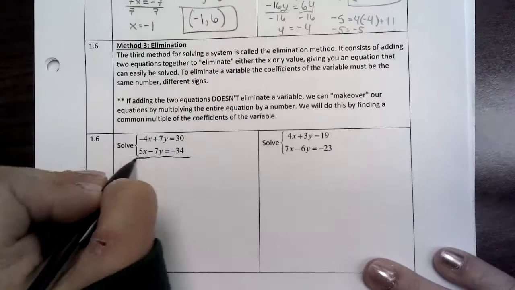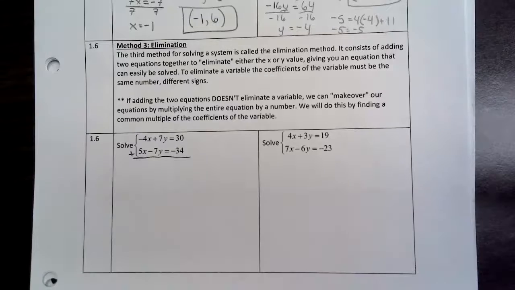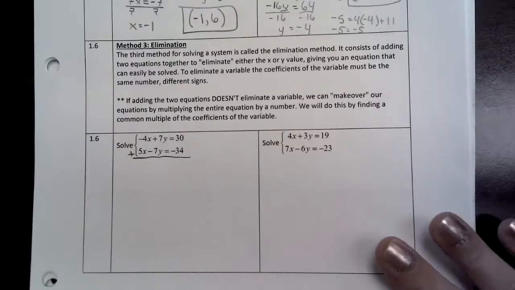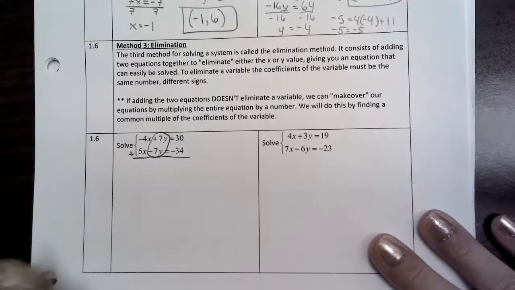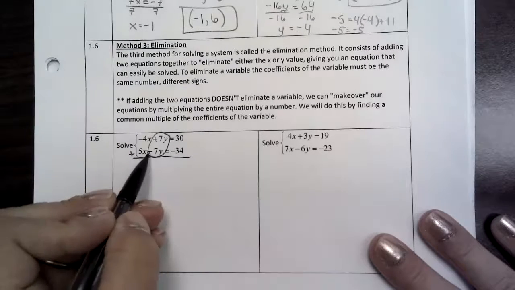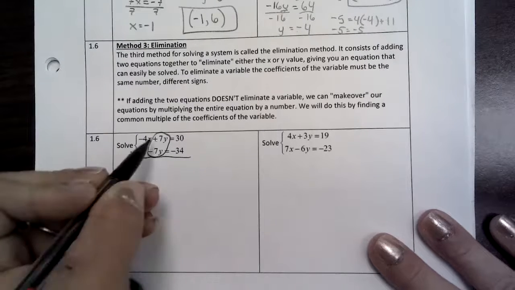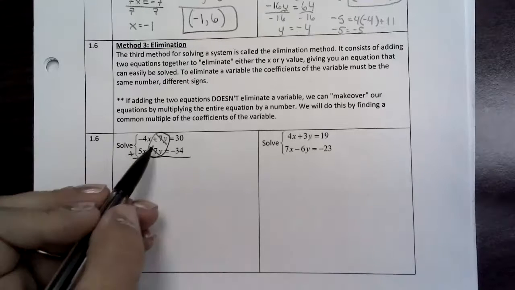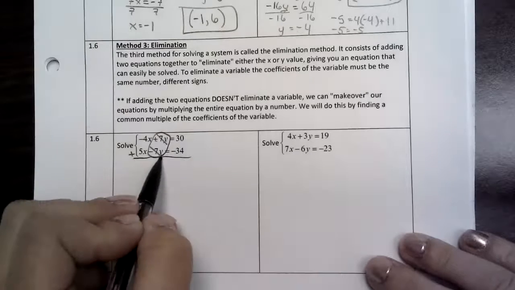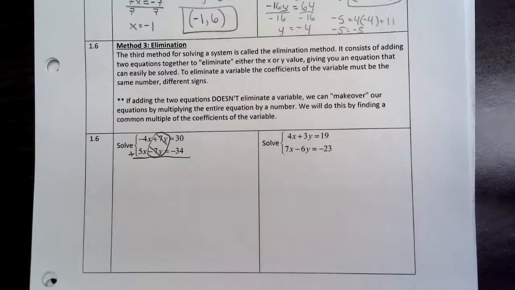So here, I'm going to add these two equations and hopefully get rid of something. In other words, I'm combining like terms. When I combine my y terms, I have a positive 7y and a negative 7y. Those are going to cancel out. If I have 7 pins, and I take 7 pins away, I have no pins left.